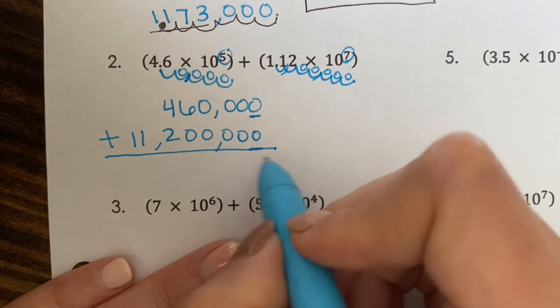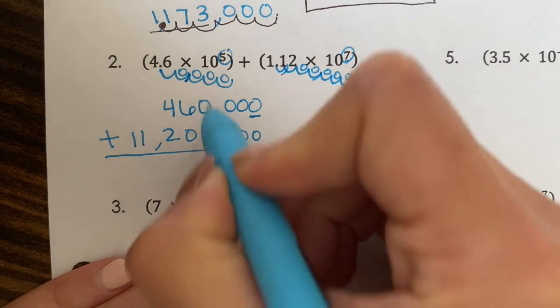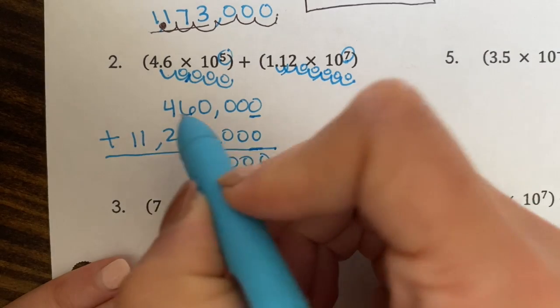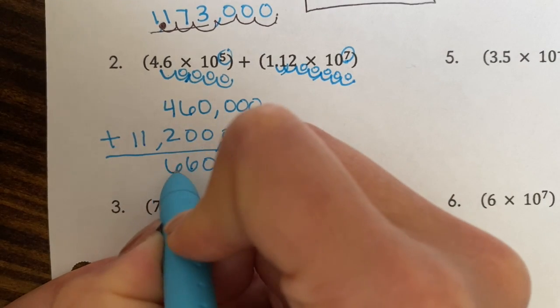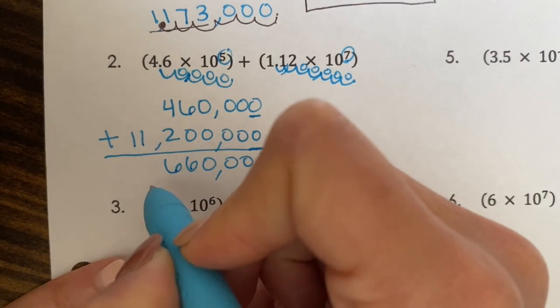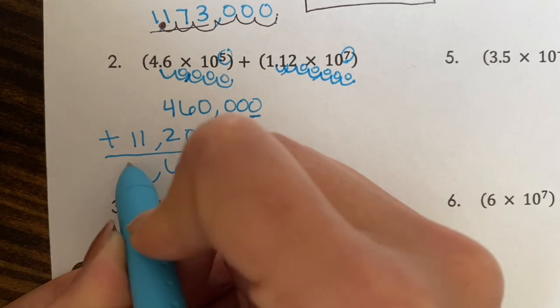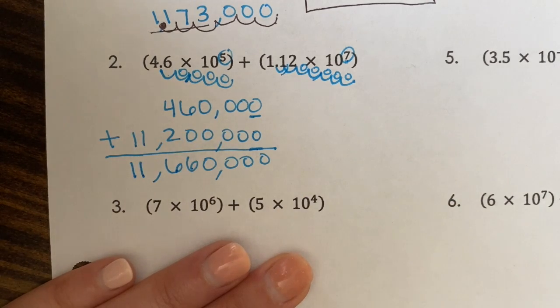And then you add like normal, 0, 0, 0, 0, 6, 4 and 2 make 6, and 1 and 1. So your answer is 11,660,000.